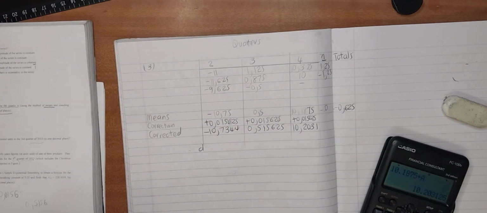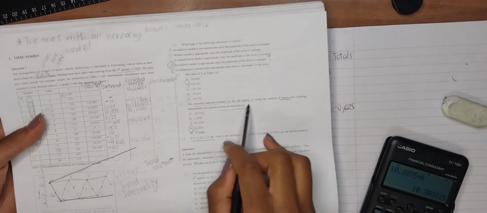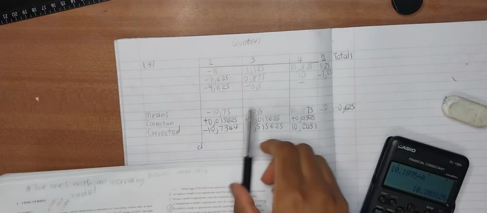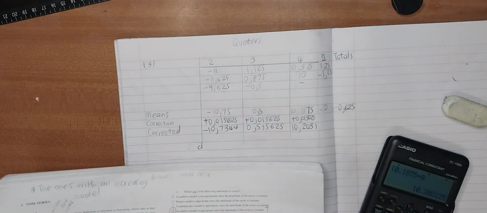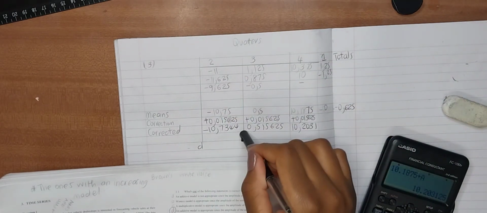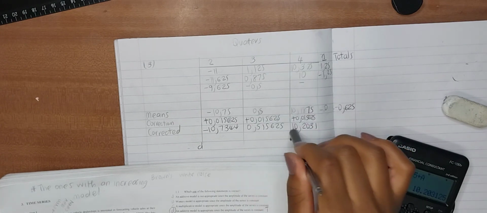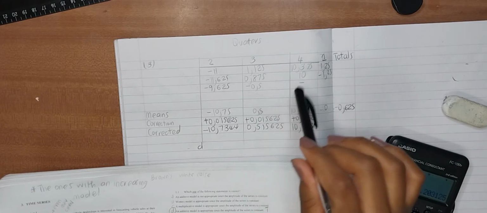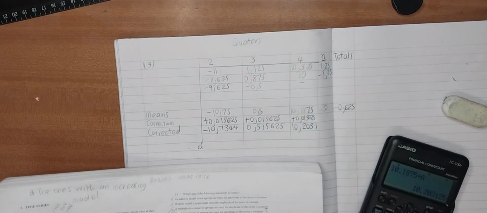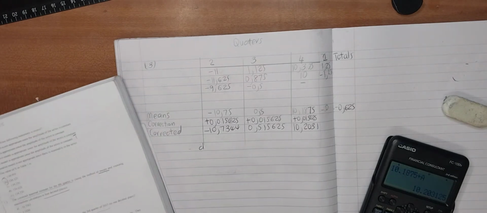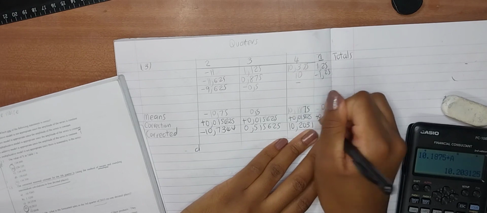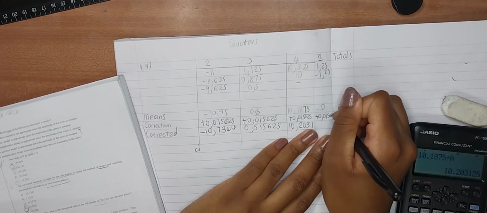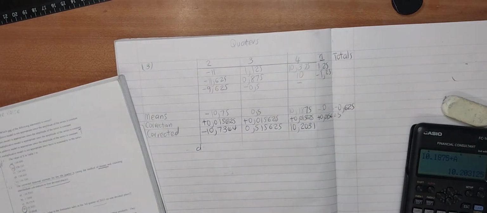So I remember I said that they didn't tell us the year. It's because remember that we are grouping the data. So for every second quarter, regardless of the time, you are going to have the same value. For the third quarter, the corrected season is going to be the same value, same as the fourth quarter, same as the first quarter. Yeah, so this is going to be plus 0.015625. That's your corrected season.